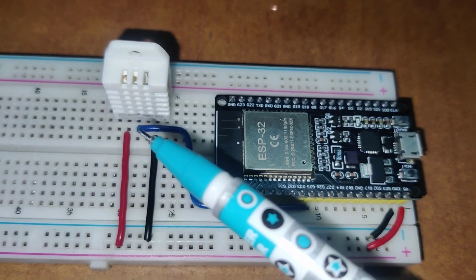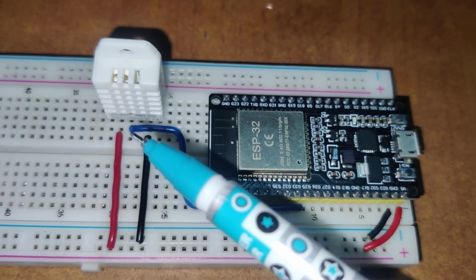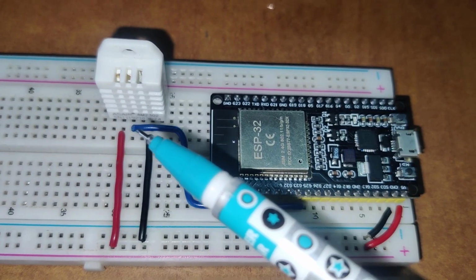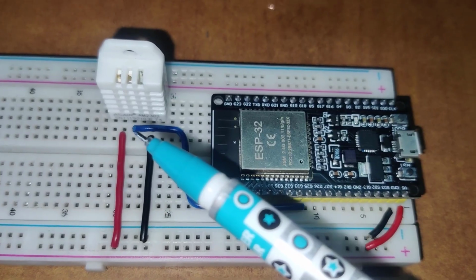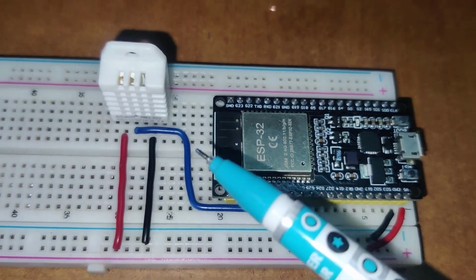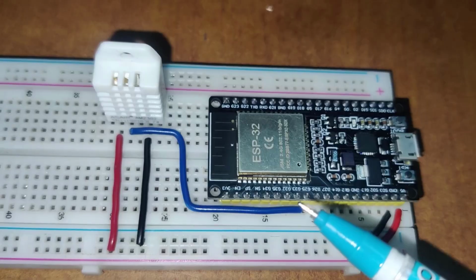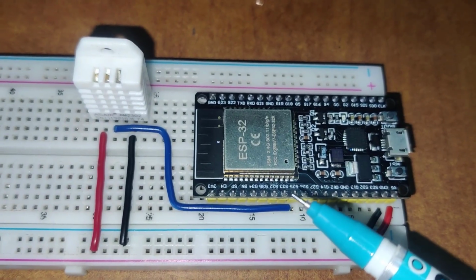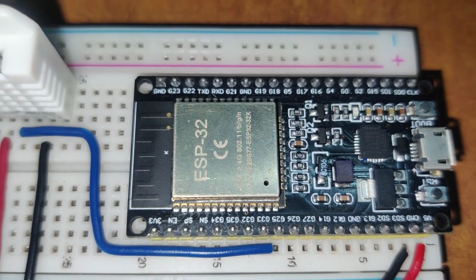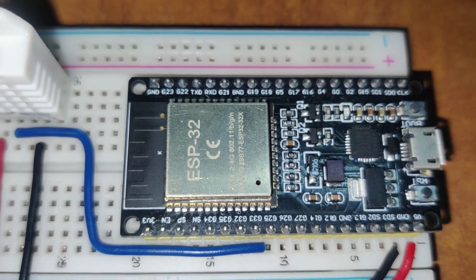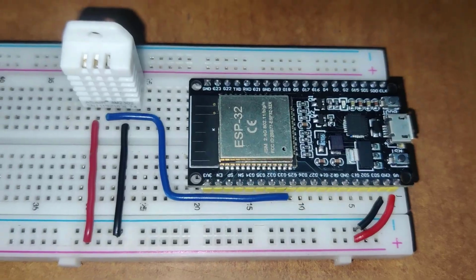And similarly the output, that is the signal from the DHT22 sensor which measures the temperature and humidity of the room, is given as output from the DHT22 sensor into the ESP32 pin number GP25. So you can clearly see we have connected the blue wire to G25. So this is the hardware setup.